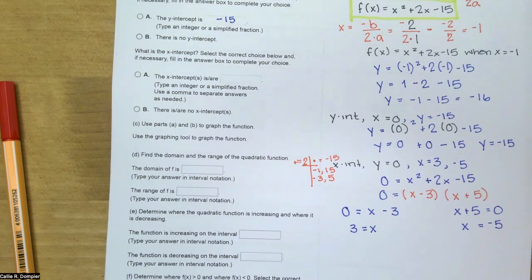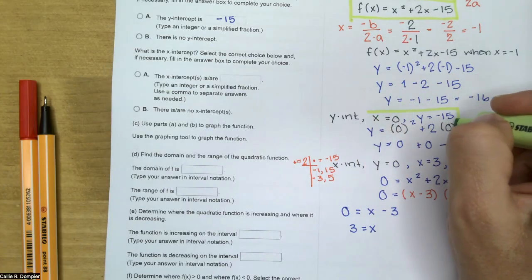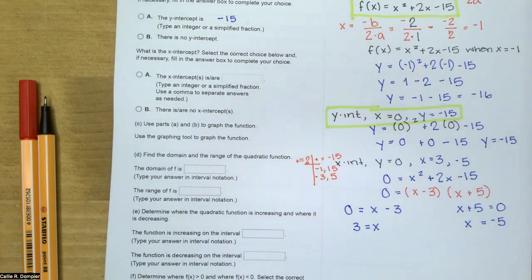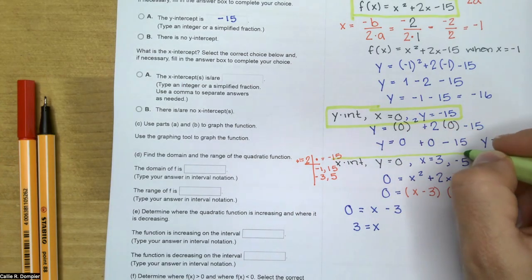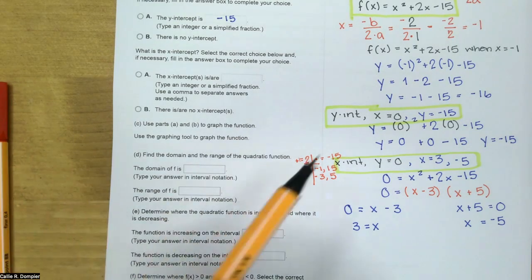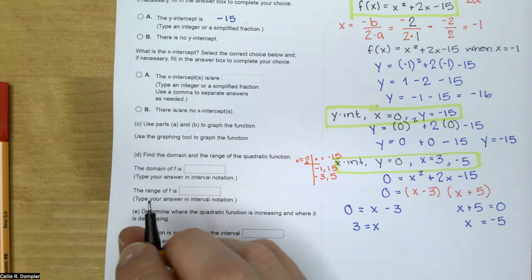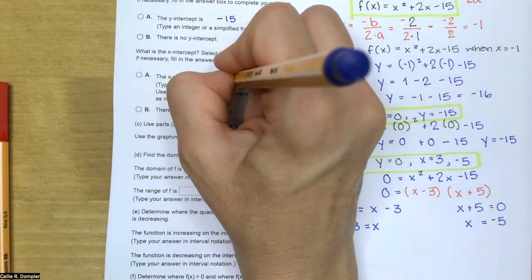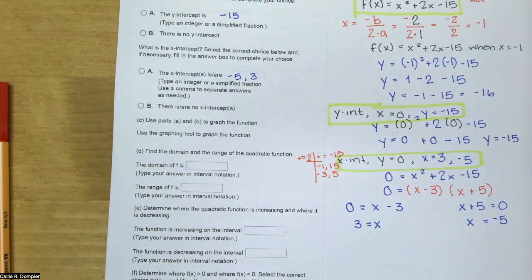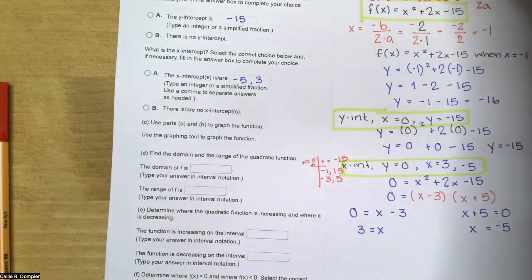x is 3 and -5. So I should put it in the other order. Put the -5 first. So here was our y-intercept. When x is 0, y is -15. Our two x-intercepts are when y is 0, x is -5, and when y is 0, x is 3. So it says the x-intercepts are, type an integer or simplified fraction using commas to separate them. So I'm going to say -5 and 3, because I should always start with the smaller number. Good? Okay.